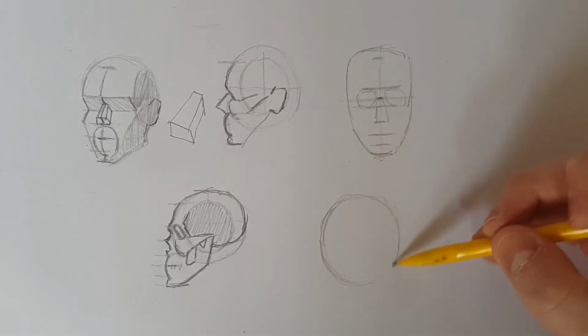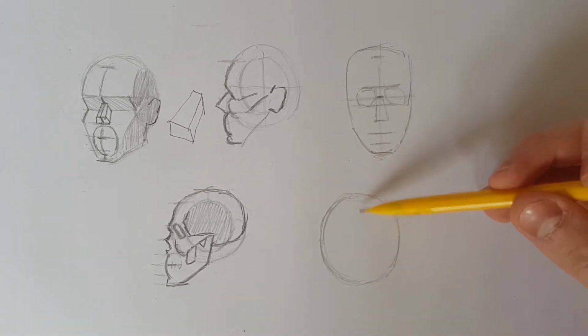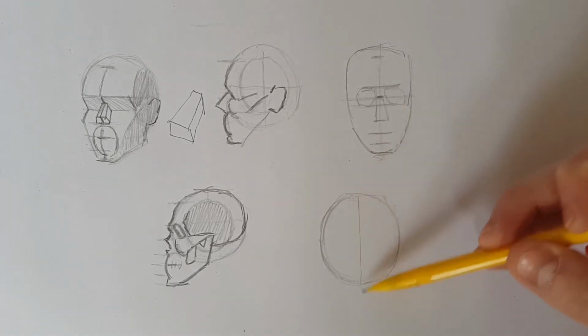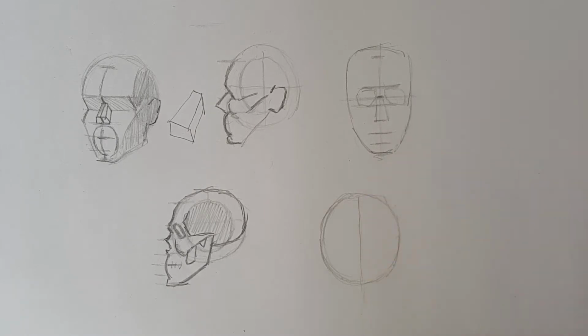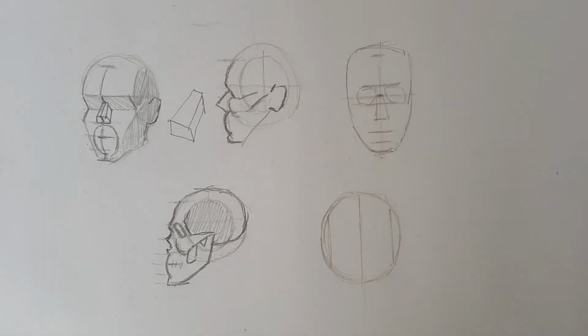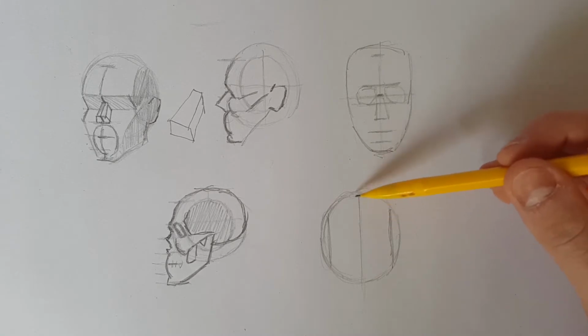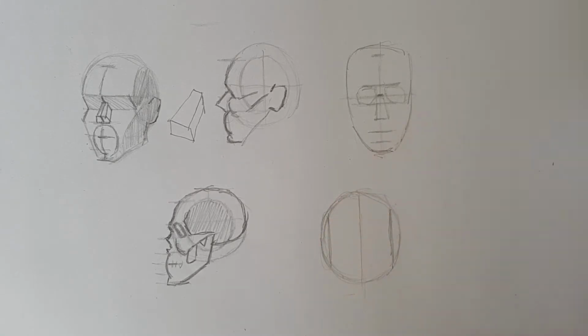So got your circle, line through the middle, cut off the edges. And sometimes just doing it this step-by-step way is just too rigid, and you can just literally do that, and once you know how to do it, you can just add the jaw wherever you want.